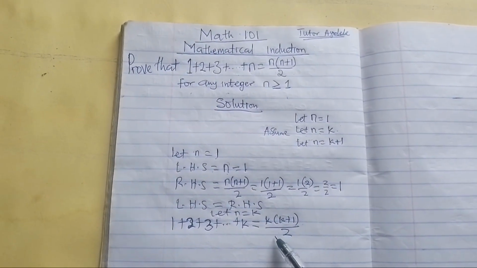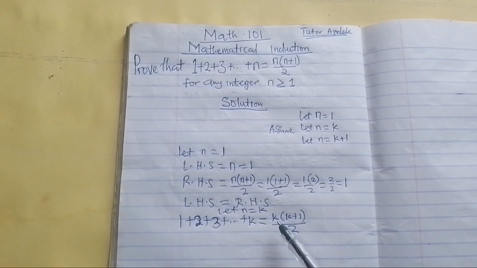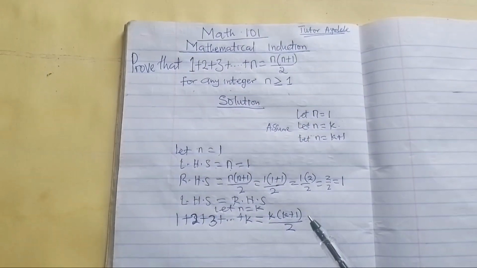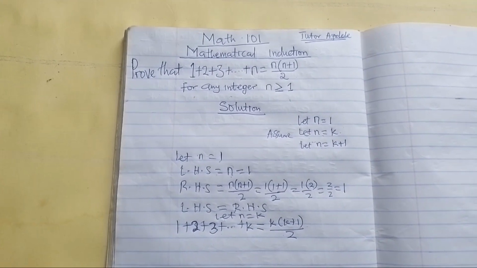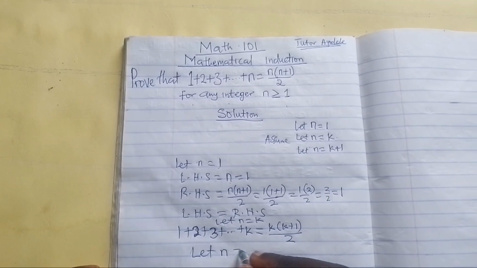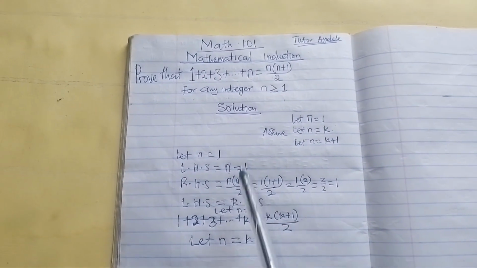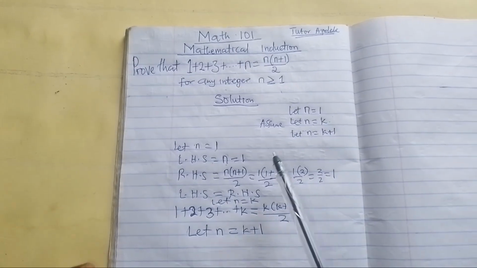We are done with the second step because we can't prove further, because we assume. You understand? So we assume. We can't prove this one further. So we need to jump to the third step. So the third step, which is the proving, says let n equal k plus 1. So anywhere I find n at the left hand side, I will replace it with k plus 1.